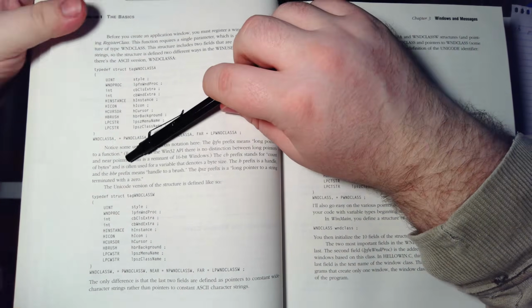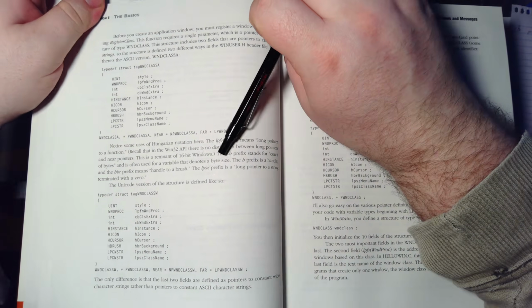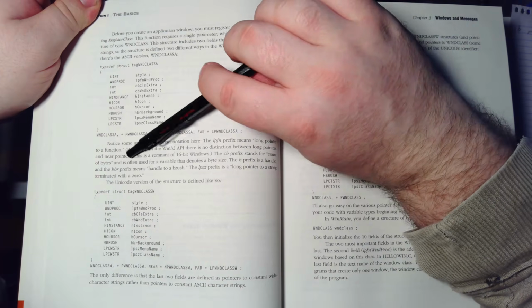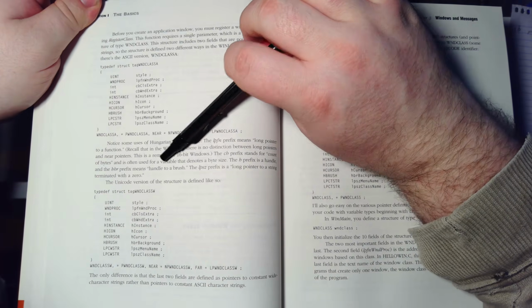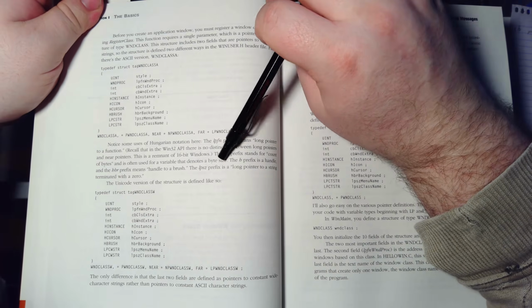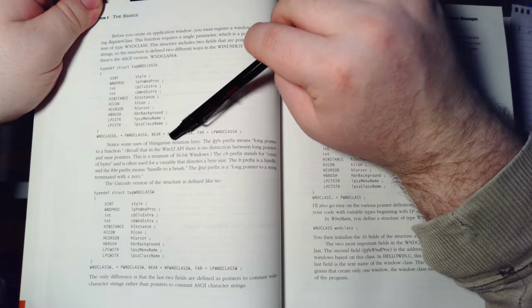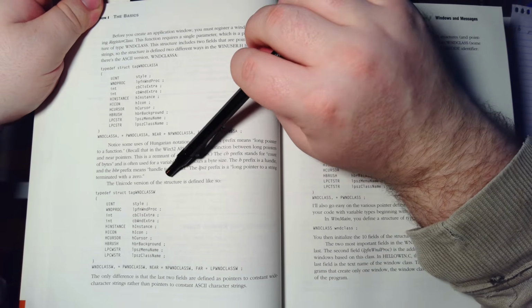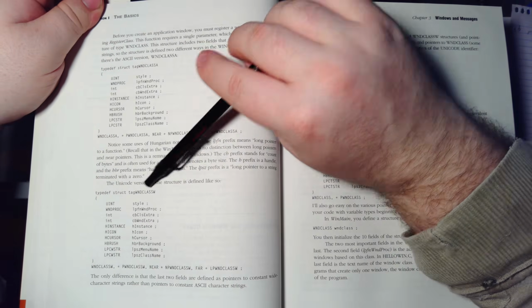And is often used for a variable that denotes a byte size. The H prefix is a handle, and the HBR prefix means a handle to a brush. The LPSZ is a prefix for a long pointer to a string terminated with a 0. The Unicode version of the structure is defined like so.